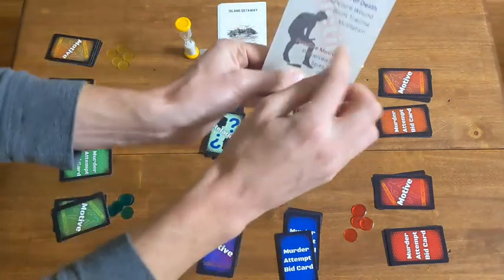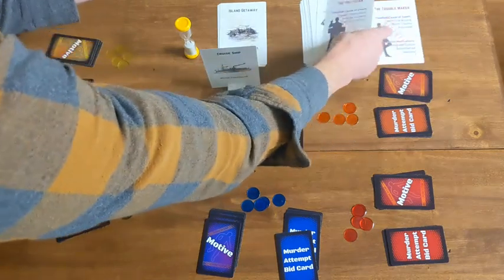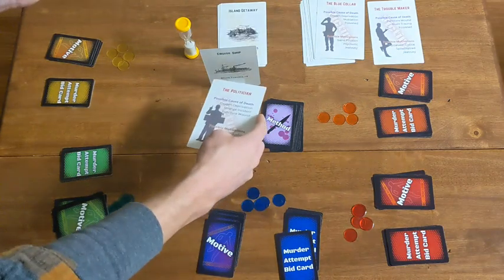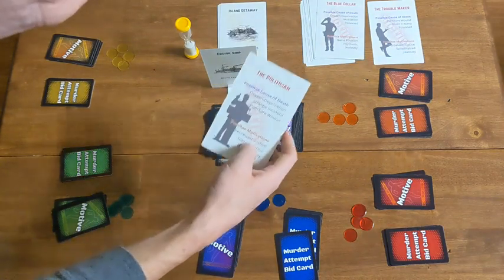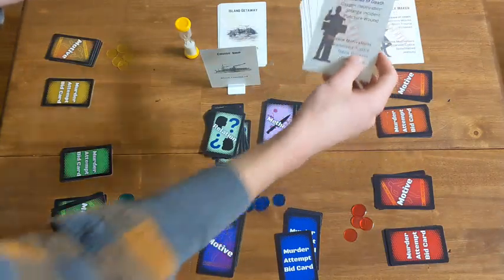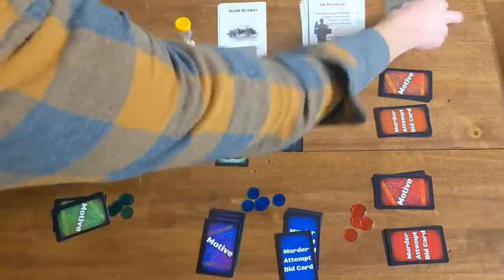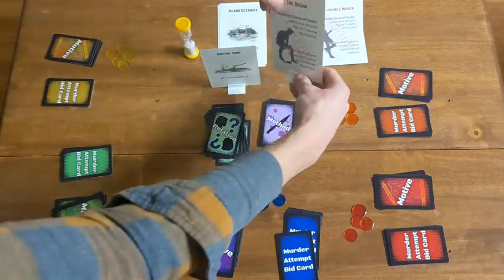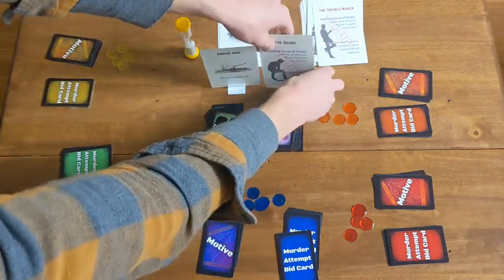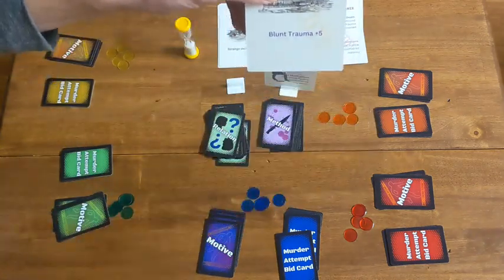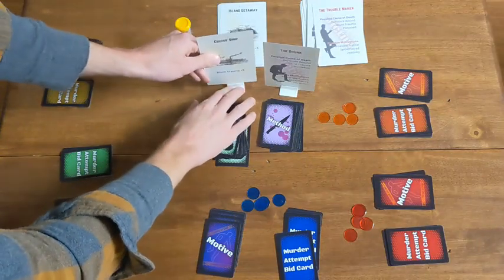Now, the victim also has blunt trauma, but if it would have been something else, say the politician who didn't have blunt trauma, it would be added to the victim even though this does not have blunt trauma to begin with. But both the victim and the location card have blunt trauma, but the location will add 5 bid points to that.